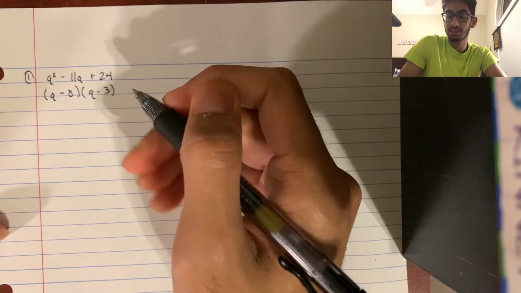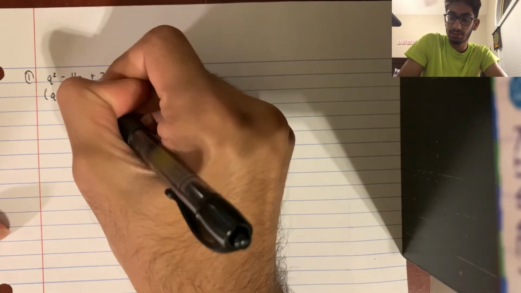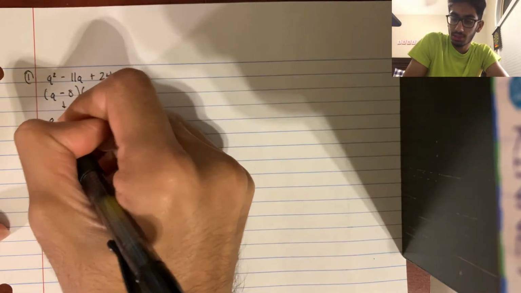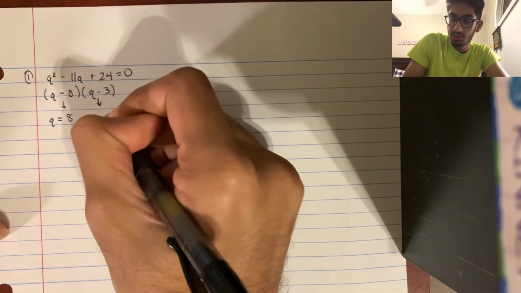Okay, but if it says to solve, let's say it had an equal 0, and it says to solve, we just set each factor equal to 0. It's going to be q equals 8, q equals 3.